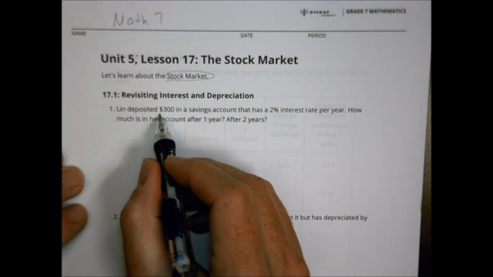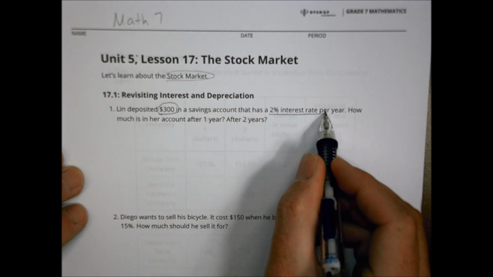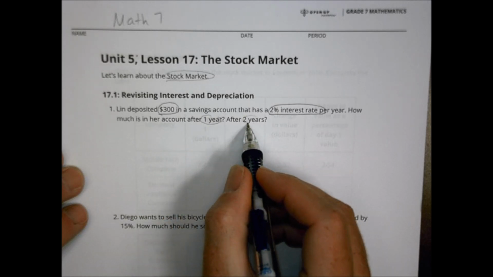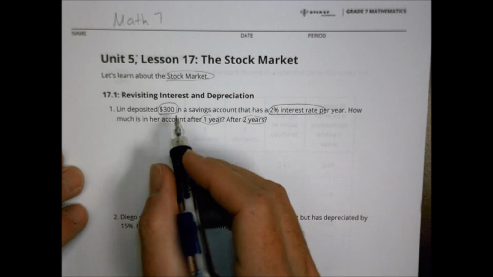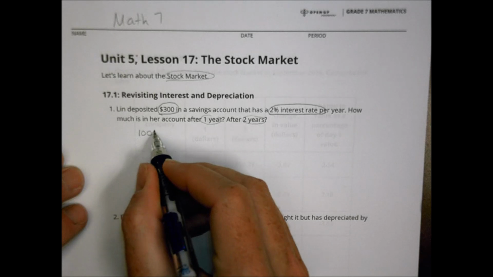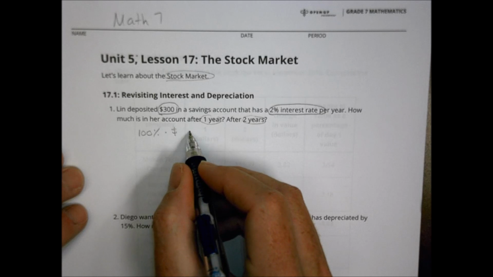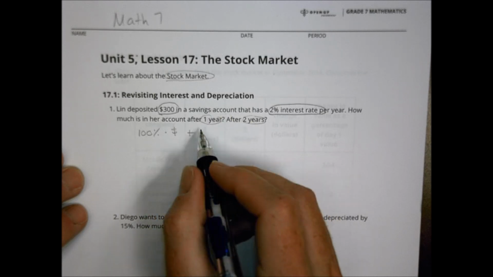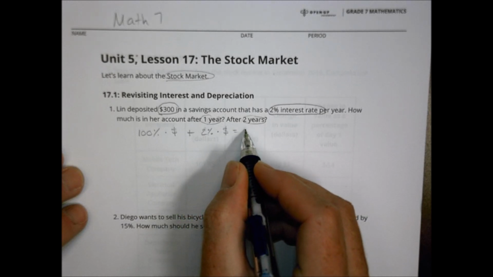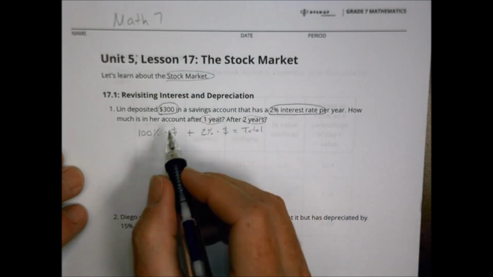First, we say that Lynn deposited $300 in a savings account that has a 2% interest rate per year. How much is her account after 1 year, and how much is it after 2 years? Okay, so as has been our typical setup, the amount she has is 100% times the dollar amount, and then we're going to add to that the interest rate, which is 2% times the dollar amount, and that's going to be our total, so to speak. So this has been our typical setup.